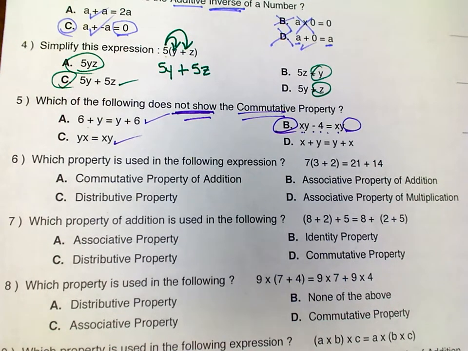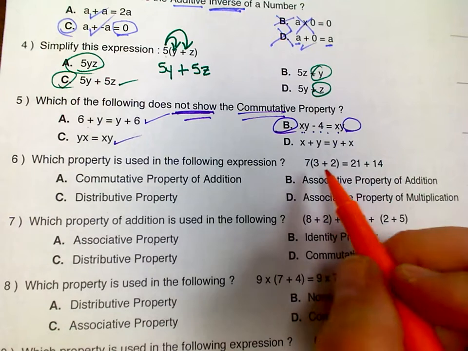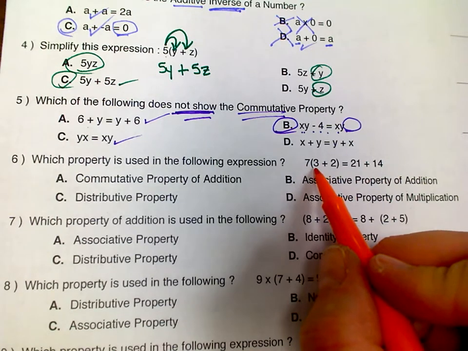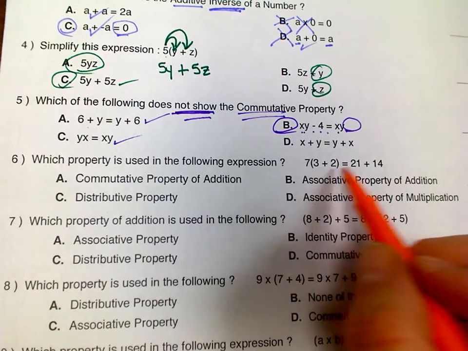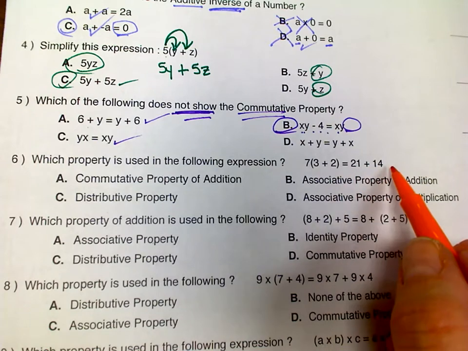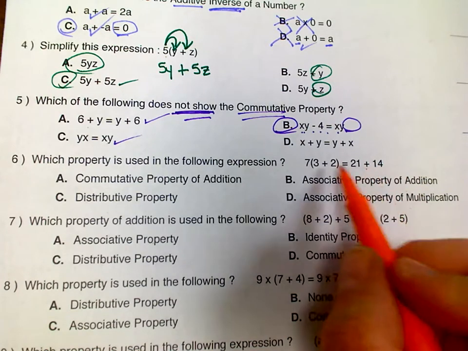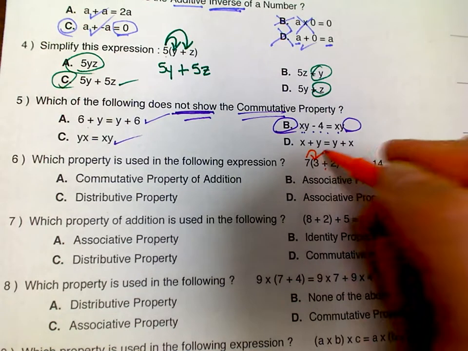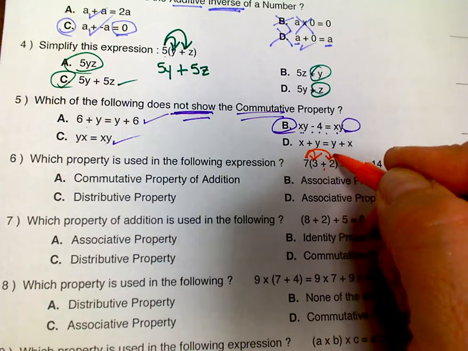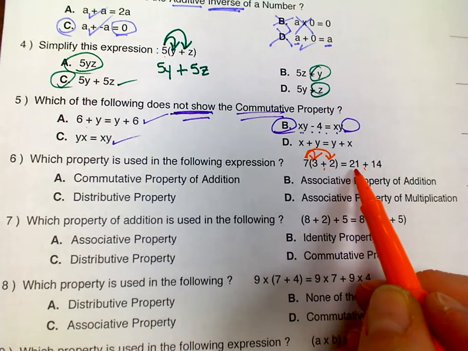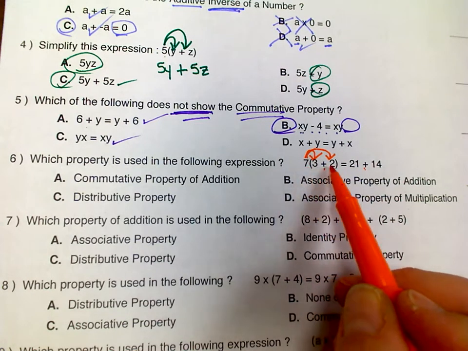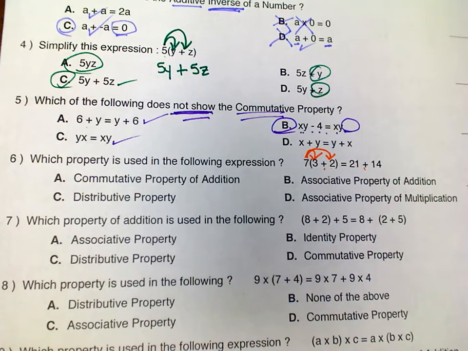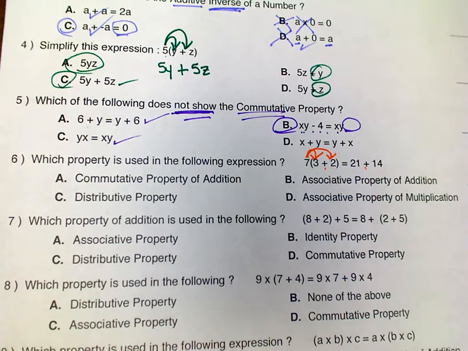Number 6. Which property is used for the following expression? So we're starting out with a number outside the parentheses and numbers inside the parentheses. But over here we have no parentheses. We kept our addition sign. So what do you think happened? 7 distributed itself. So 7 times 3 is 21 plus 7 times 2 is 14. So it became the distributive property.